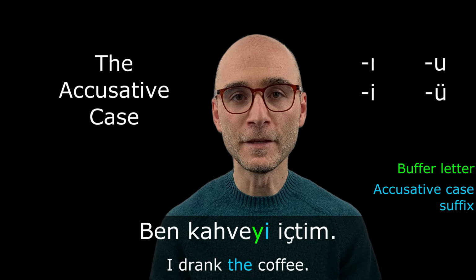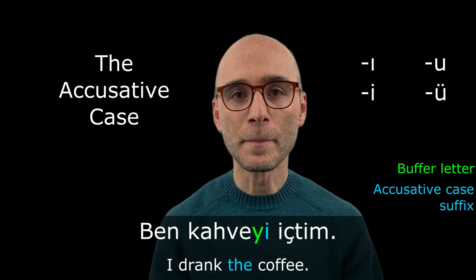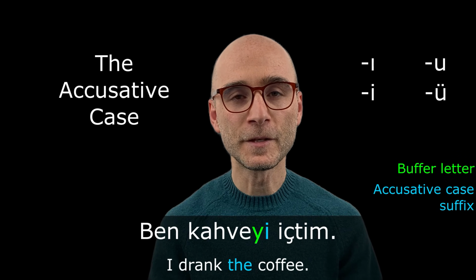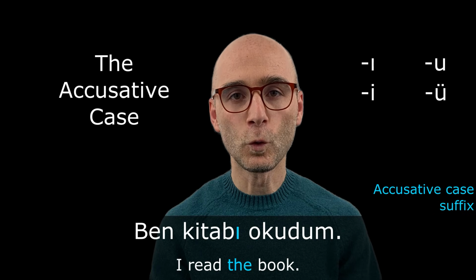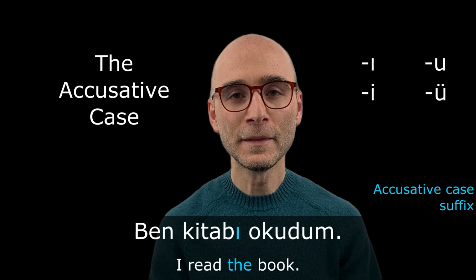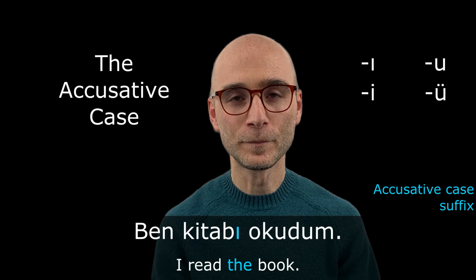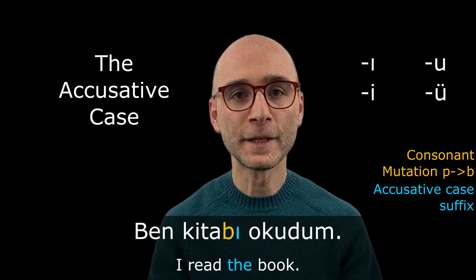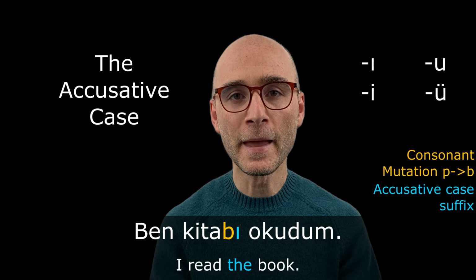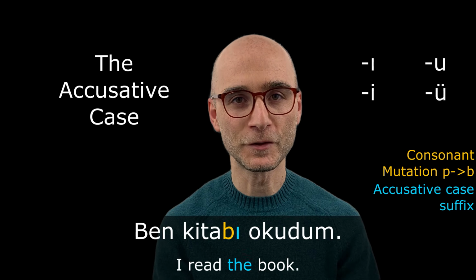Ben kahveyi içtim. I drank the coffee. There is the buffer letter Y in between. Ben kitabı okudum. I read the book. P at the end of kitap turns into B due to consonant mutation.